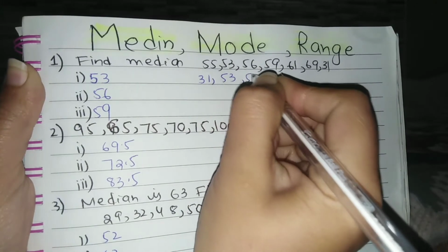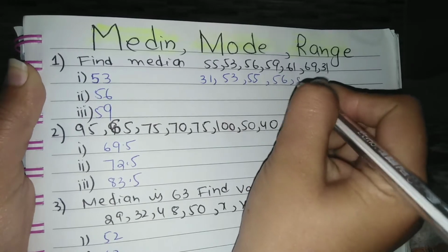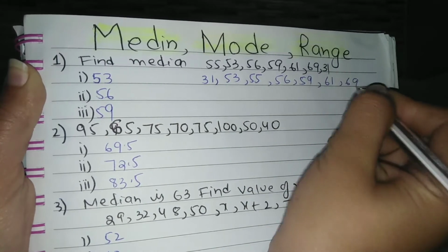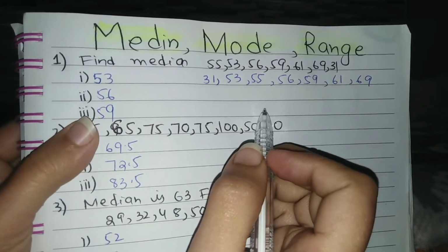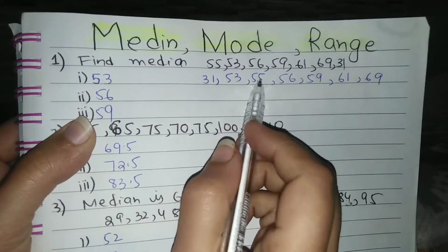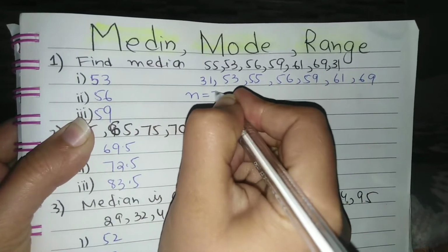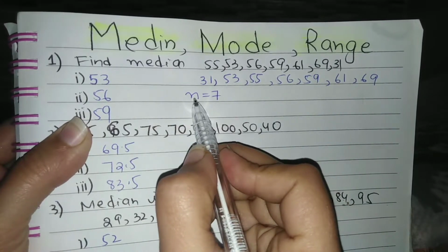53, 55, 56, 59, 61 and 69. Second step is count the number of values: 1, 2, 3, 4, 5, 6, 7 values, so n equal to 7. Check this number is even or odd.